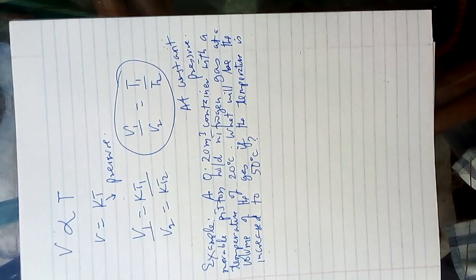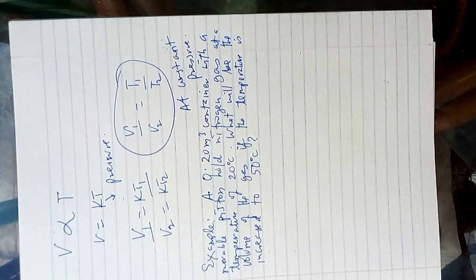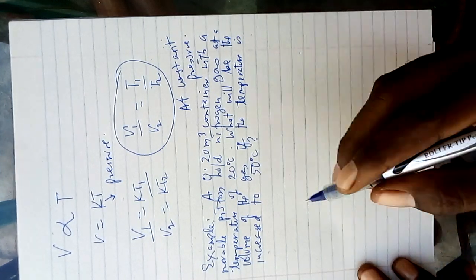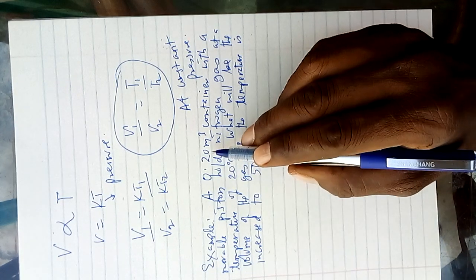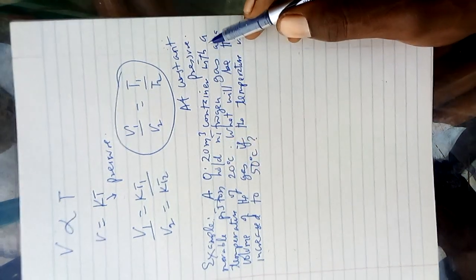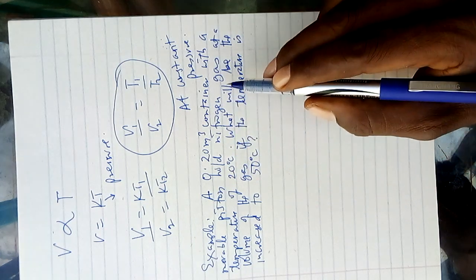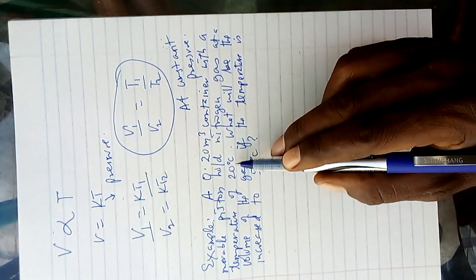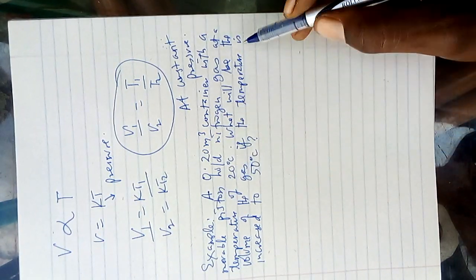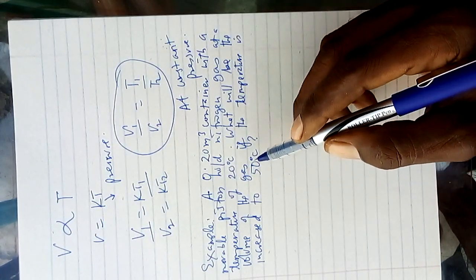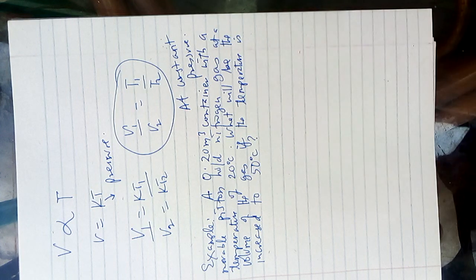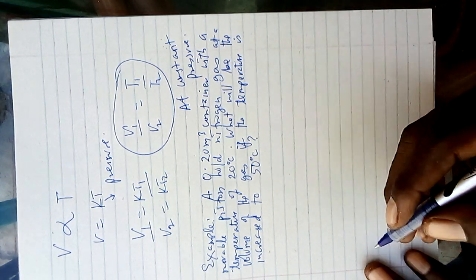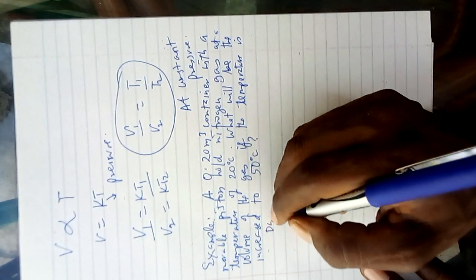Now let us see an example under this circumstance. Example: a 0.20 meter cubic container with a movable piston holding nitrogen gas at a temperature of 20 degrees Celsius. What will be the volume of the gas if the temperature is increased to 50 degrees Celsius? Looking here, we have data.